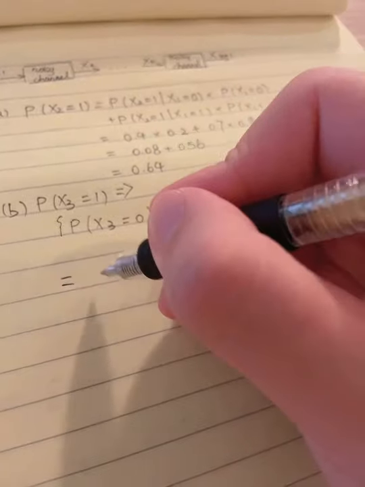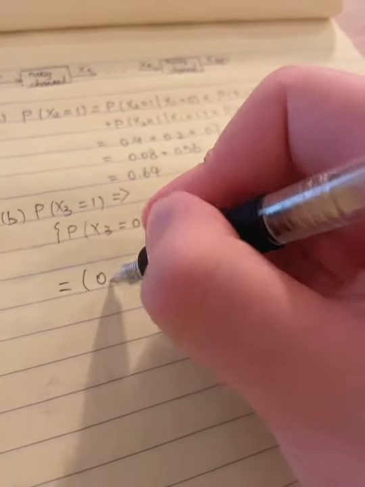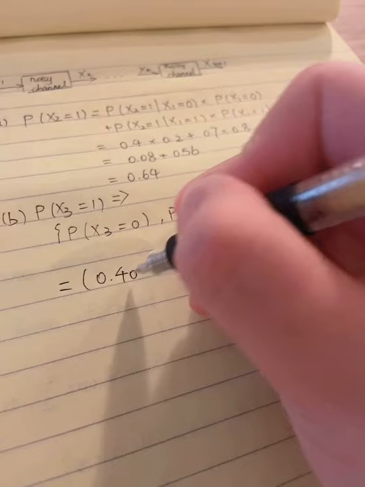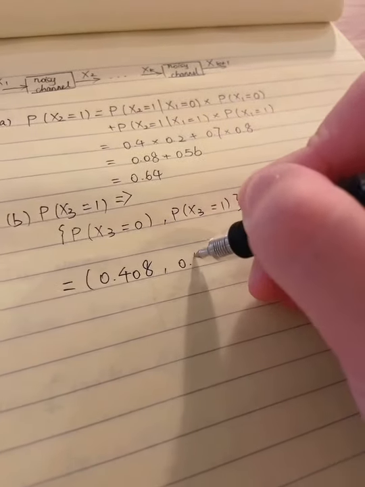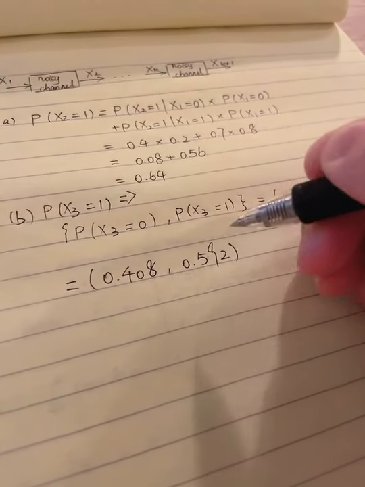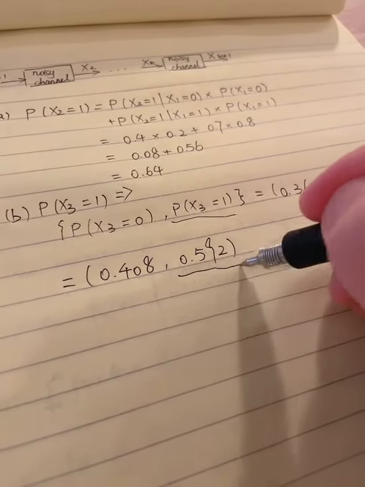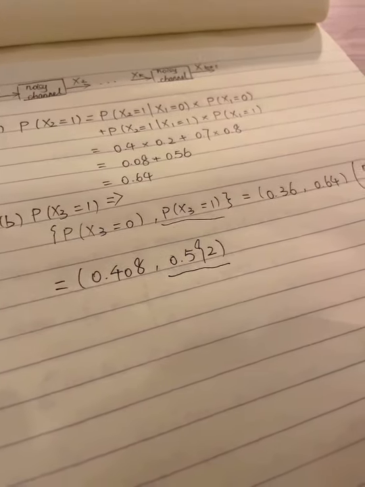And finally, we get these 2 numbers, that is 0.408 and 0.592. And we get our answer.